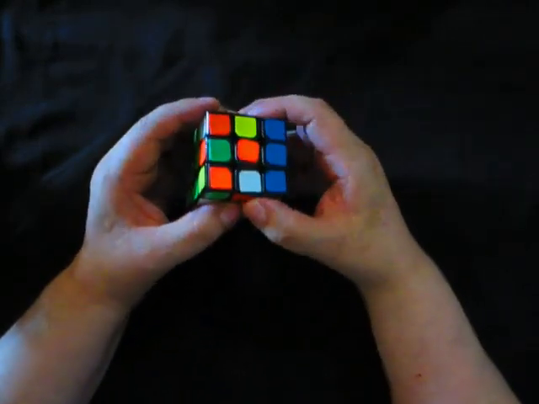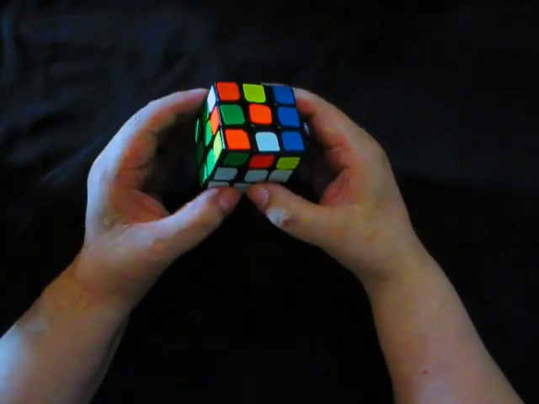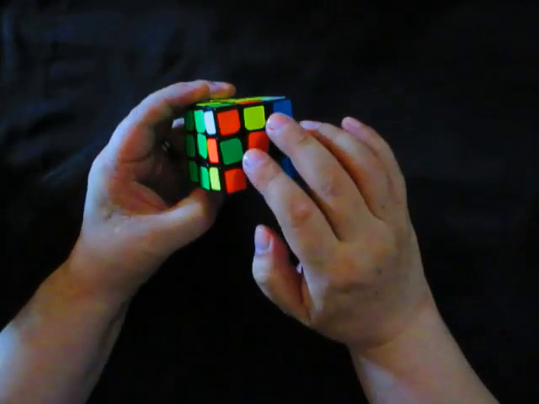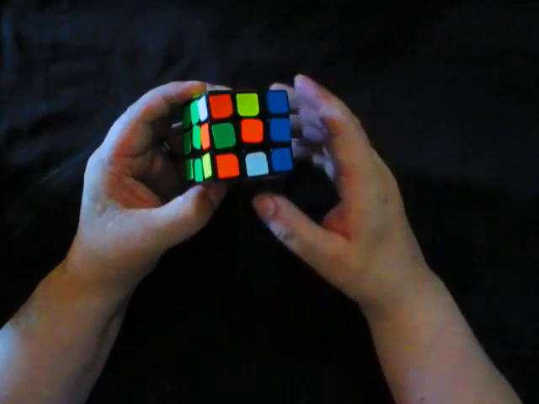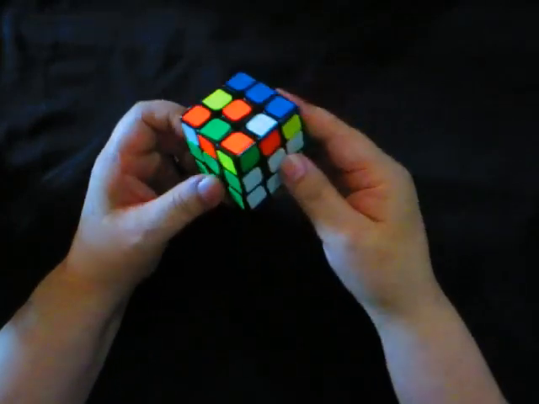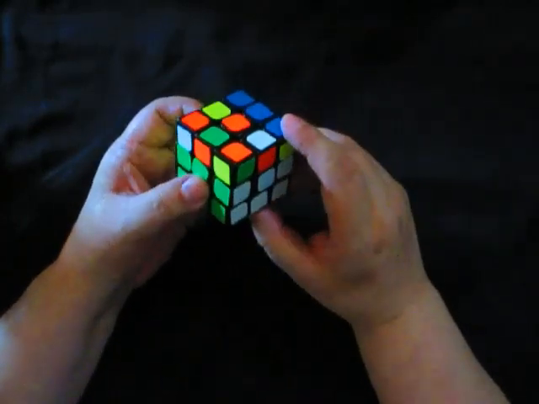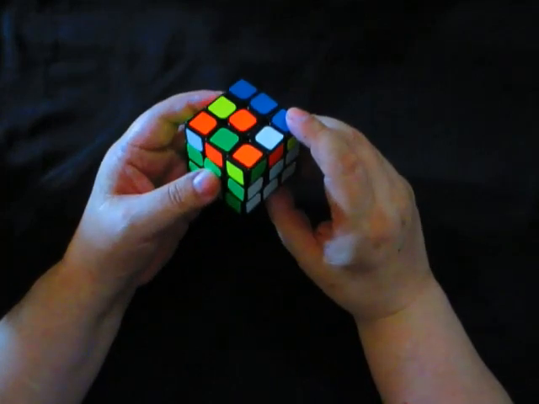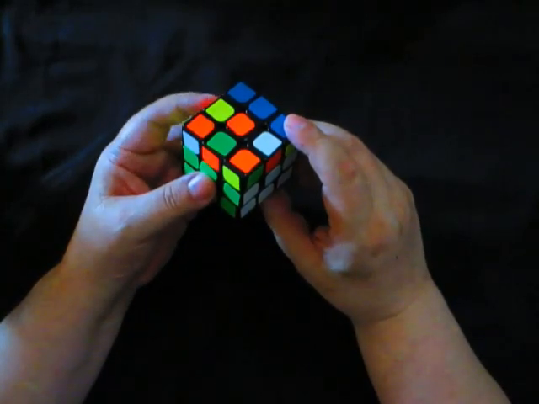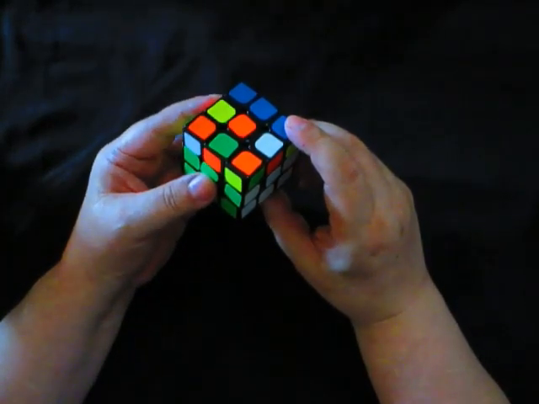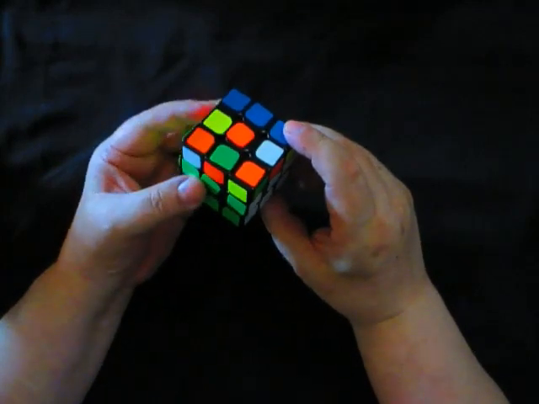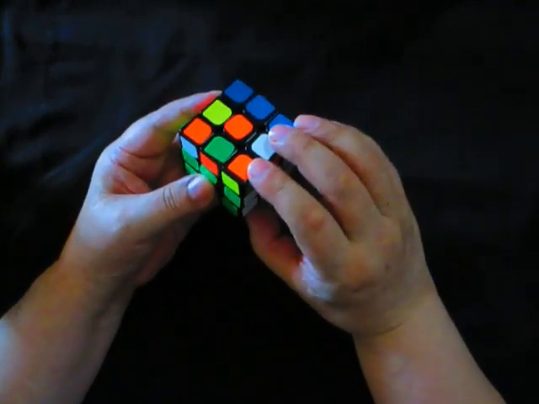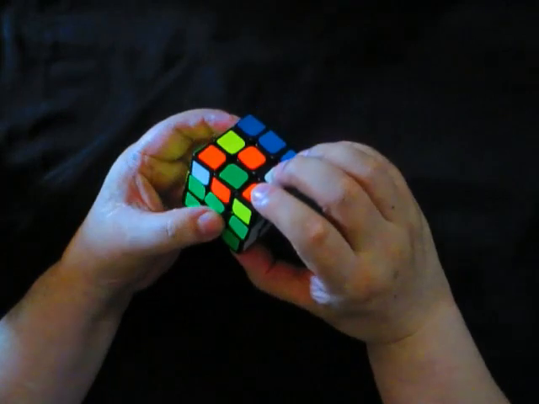Our next leg in the journey is to solve the third layer edges. All right, so here's the algorithm to do that. So we're setting off on our next leg of a journey. Here it is.